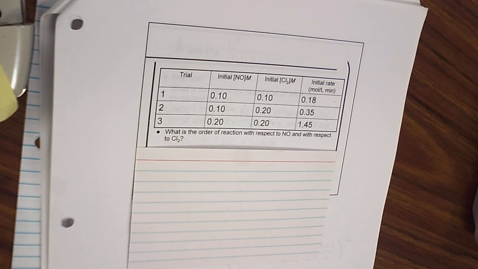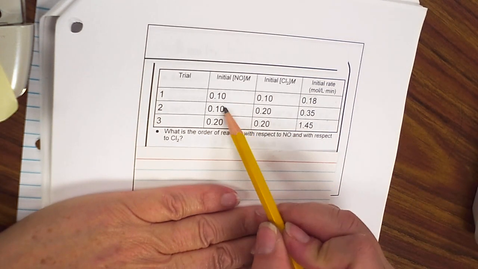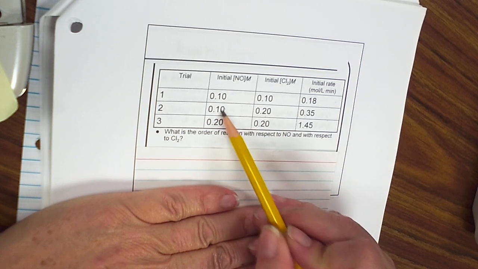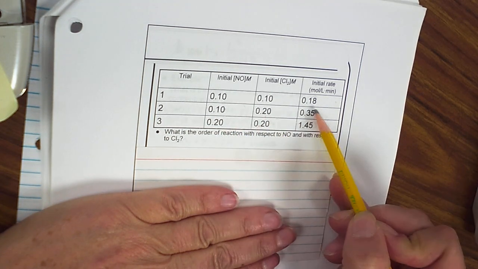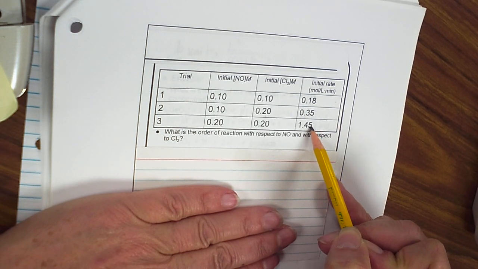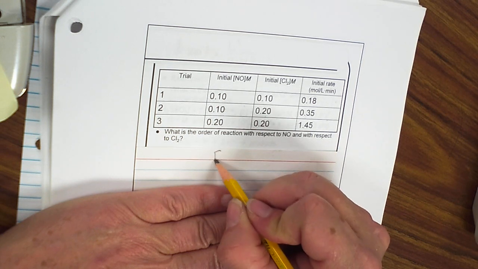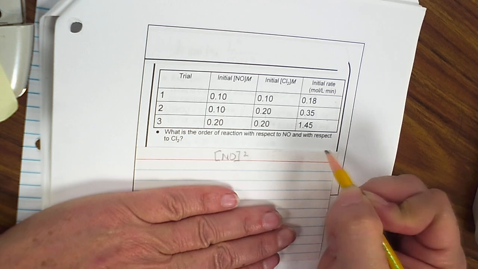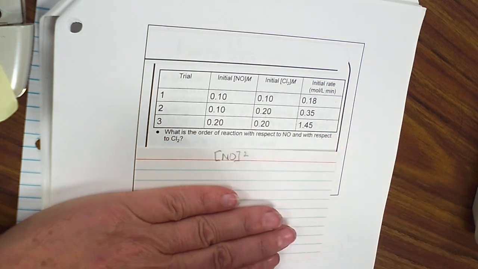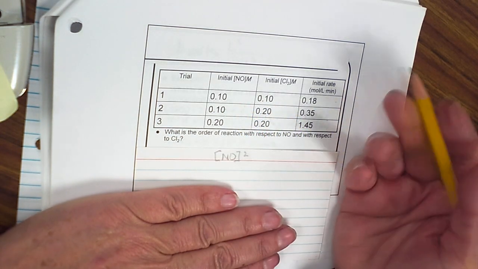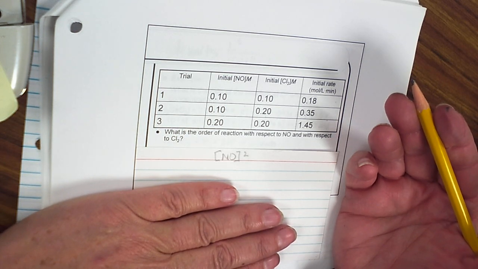Are we ready? Okay, so these are the same. So when I double, let's start here. When I double nitrogen monoxide, my rate goes up by 4, right? So for nitrogen monoxide, NO, it's a 2. 0.35 times 4 is 1.4, though, not exactly. Close enough. Remember, this is experimental data, right? So it's close enough. And that's the lesson here, actually.